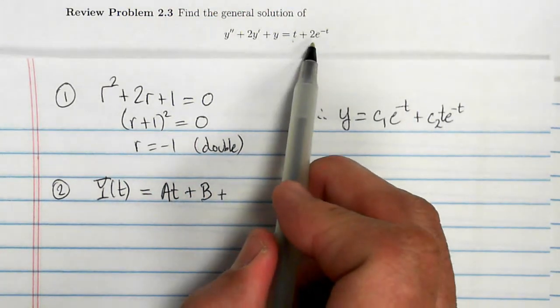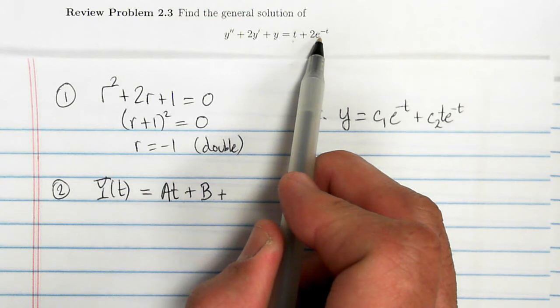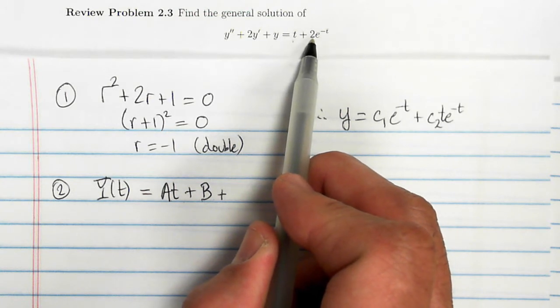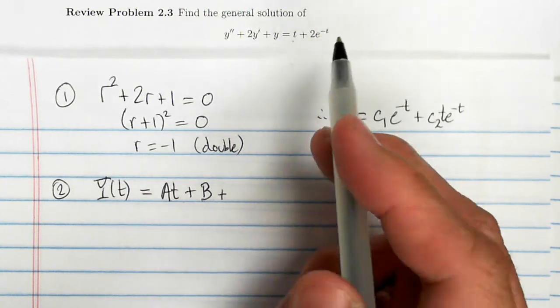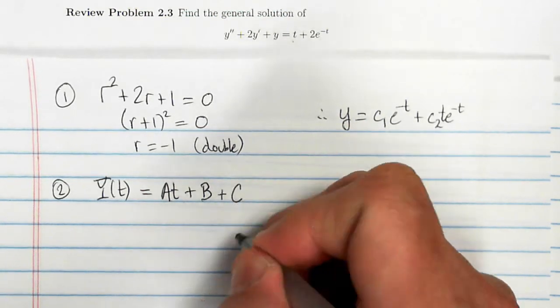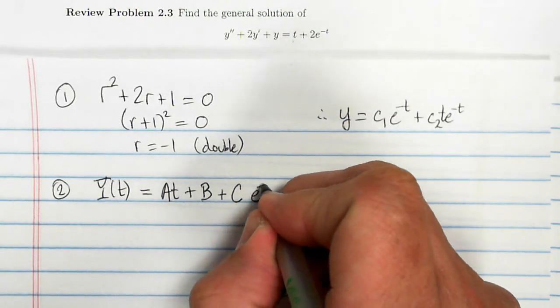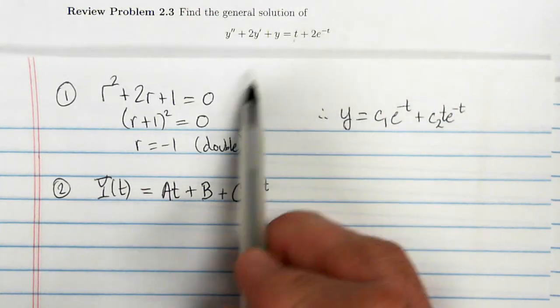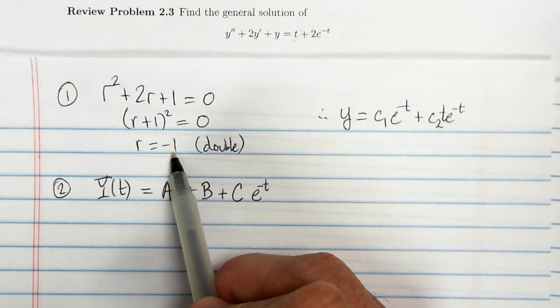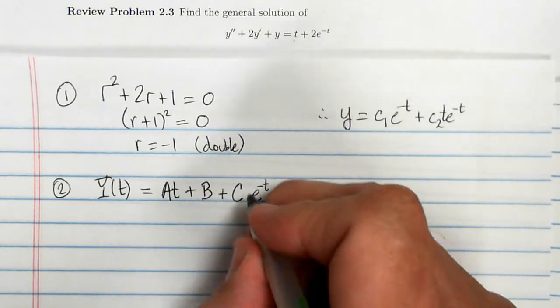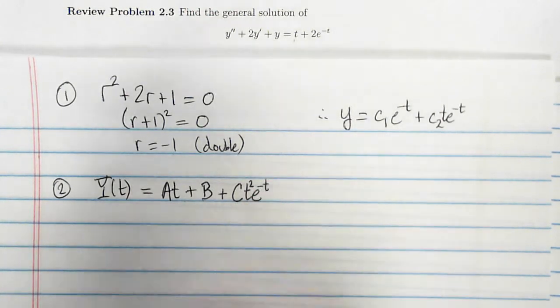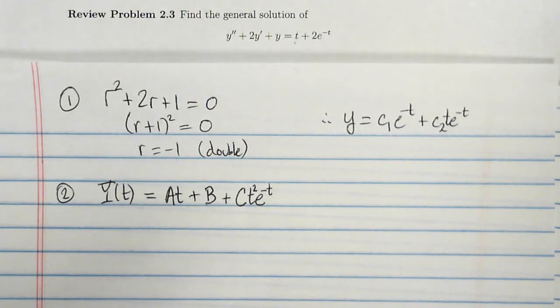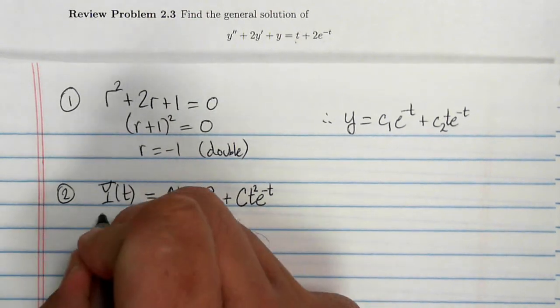Plus, okay, here I have polynomial times e^(-t). Polynomial degree 0 times e^(-t). So ordinarily I would have polynomial degree 0 times e^(-t). The catch, of course, is that -1 is a root of the characteristic equation. In fact, it's a double root. So because it's a double root, I have to include an extra t^2 there as my guess for the particular solution. So that is the form of the solution that I will guess.